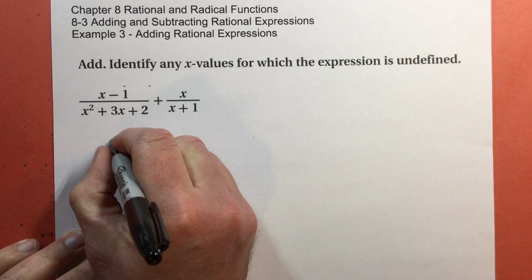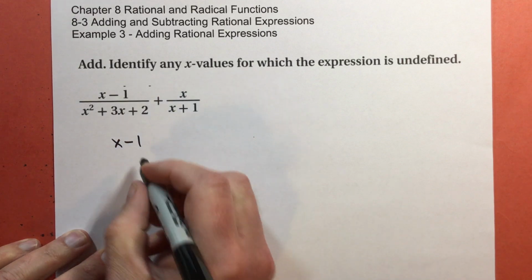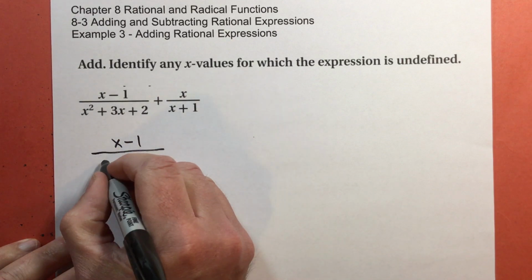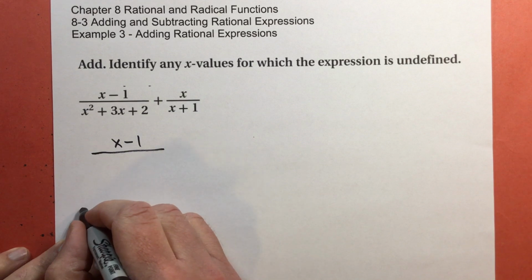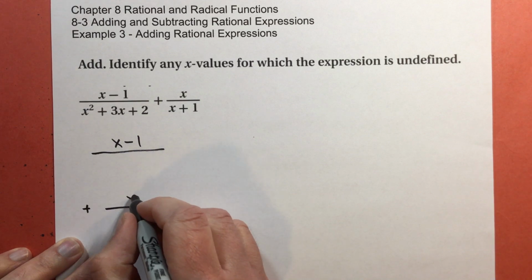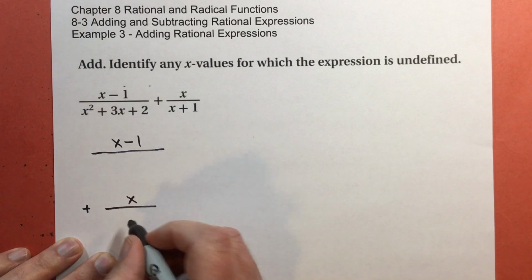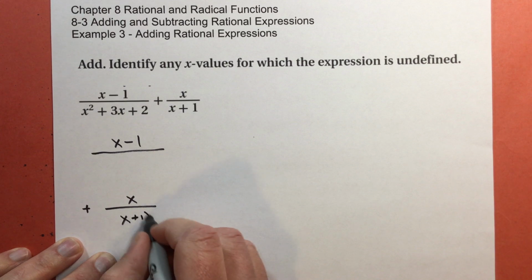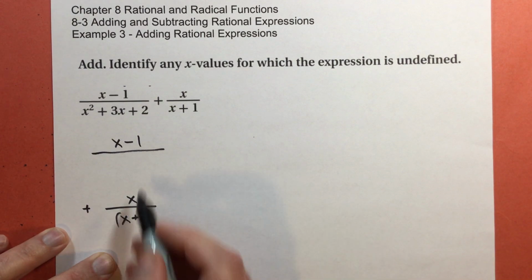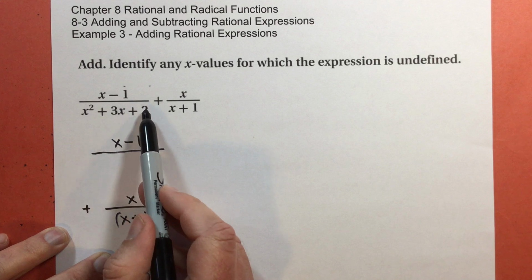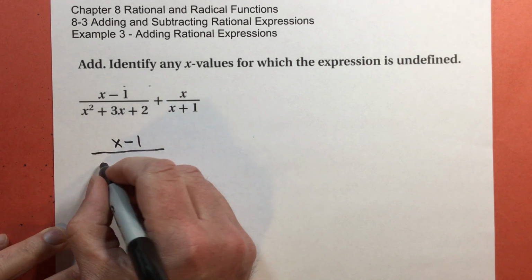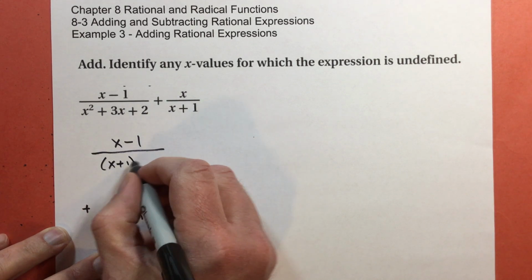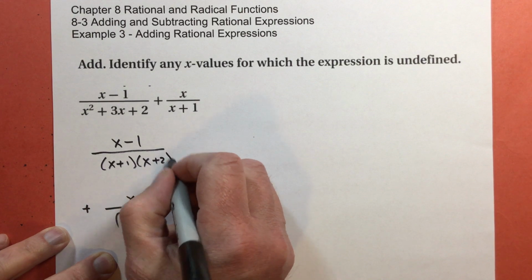I like writing my addition problems vertically. And I'm going to save some space here because I'm going to factor that. So all right, x plus 1. And I'm going to put parentheses around that because that way it looks like what I have here. So what 2 numbers multiply to give 2 that add to give 3? That's going to be x plus 1 times x plus 2.